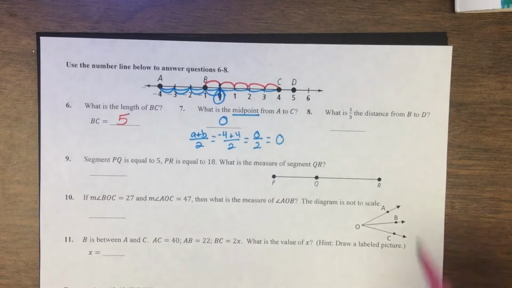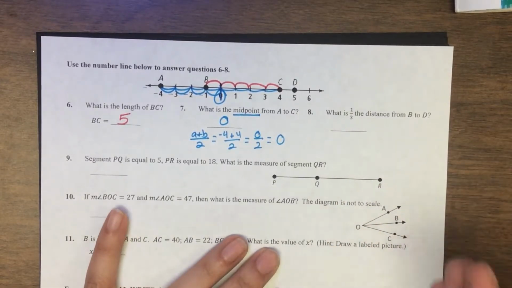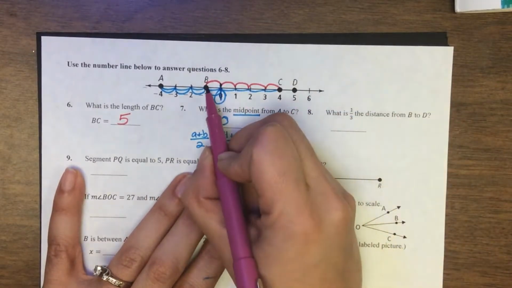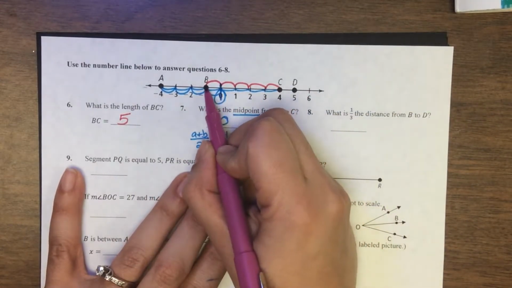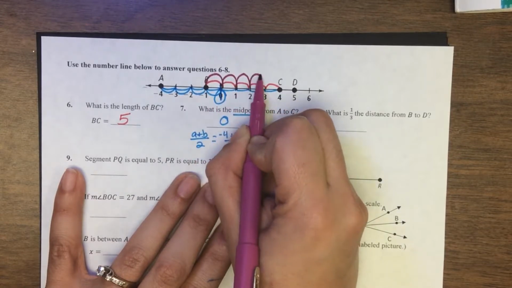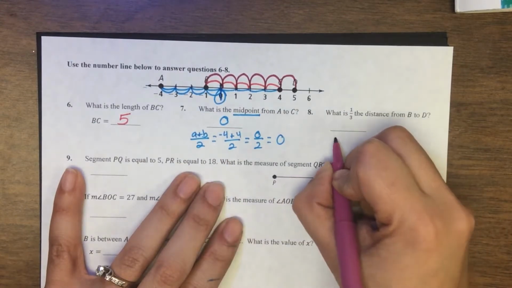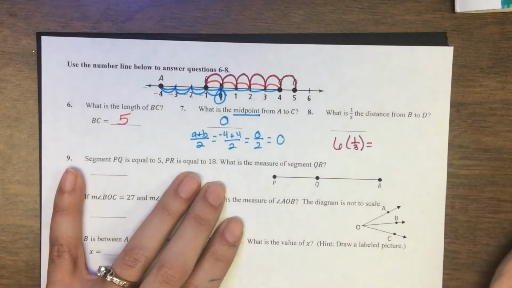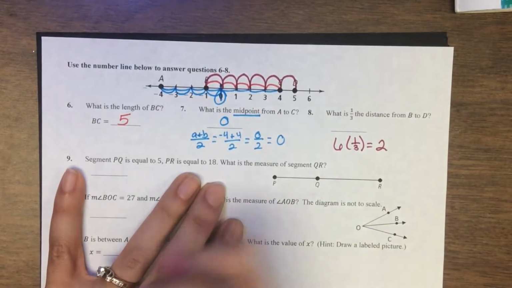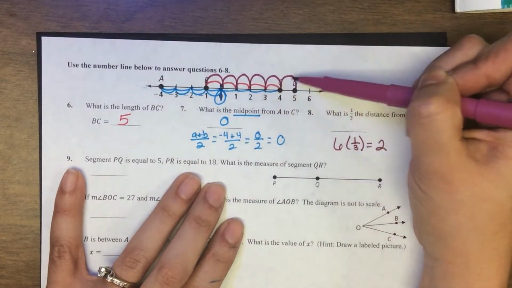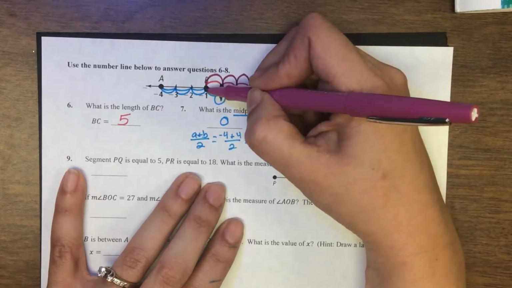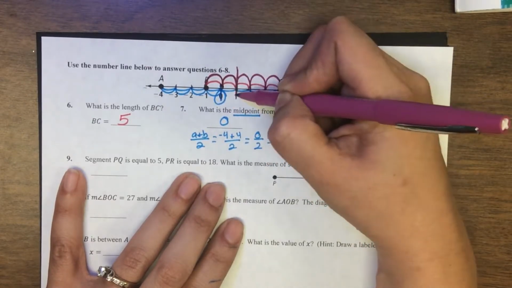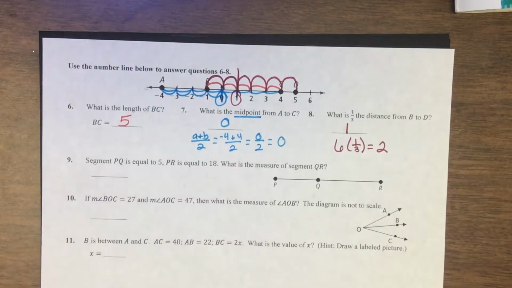Now for the next one, what is 1/3 the distance from B to D? So I want to see where we land on the number line. So first thing we want to do is see how many units it takes me to get from B to D. So this would be 1, 2, 3, 4, 5, 6. So it took me 6 units. So what's 1/3 the distance of 6? Well, 1/3 times 6 would give me 2. Some of y'all math people can figure out that every 2 is a third, which is great. If you can do that, awesome. So then 2 units, 1, 2, I would end up at 1. That's the answer that I'm looking for. All right, let's move on to number 9.